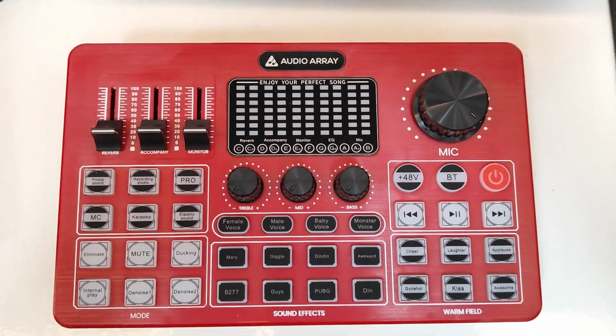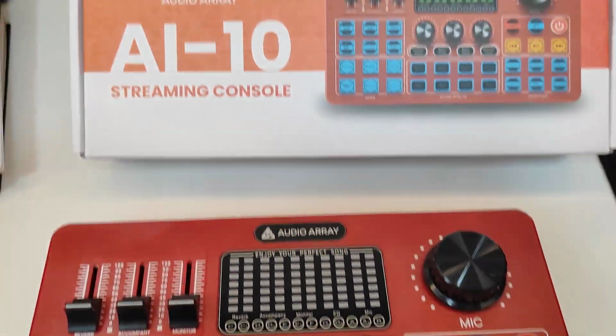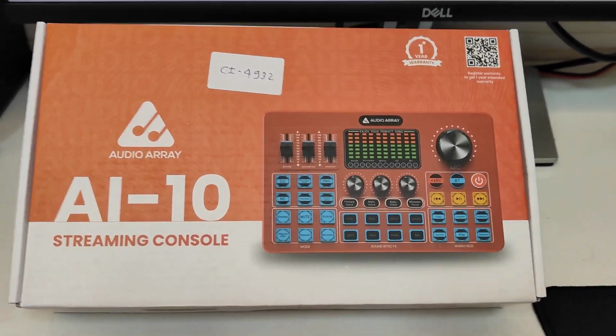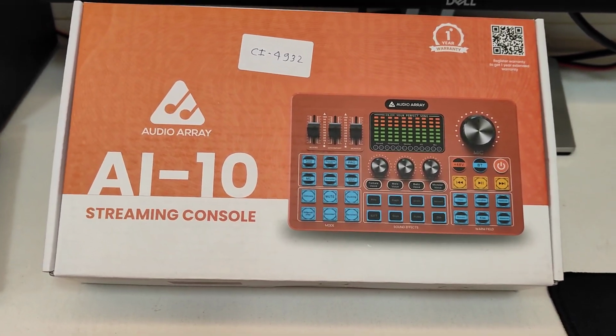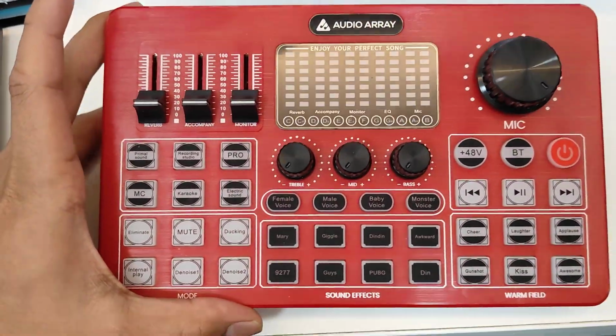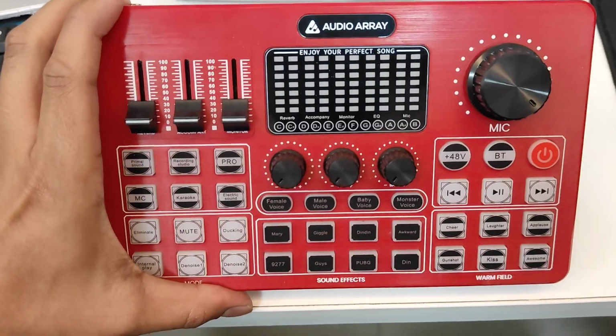So this is the latest AI-10, the latest addition to Audio Array. It is a streaming console. It is also a sound card. It also works as an audio interface. So this is an all-in-one product that we have introduced.